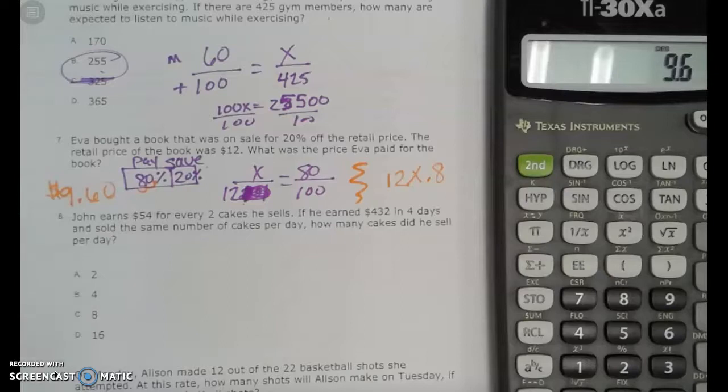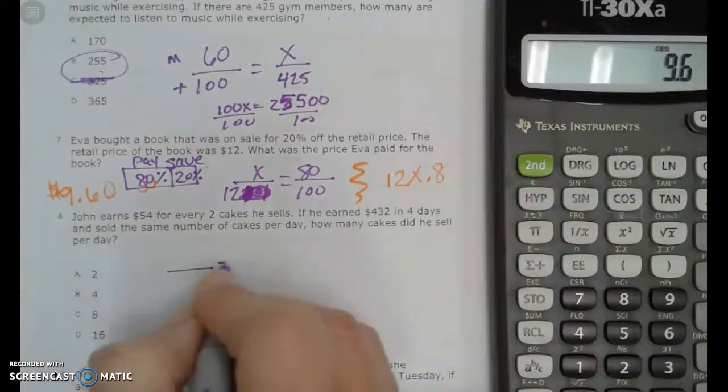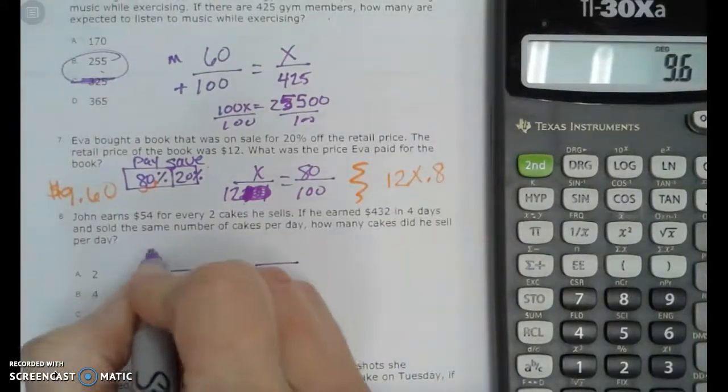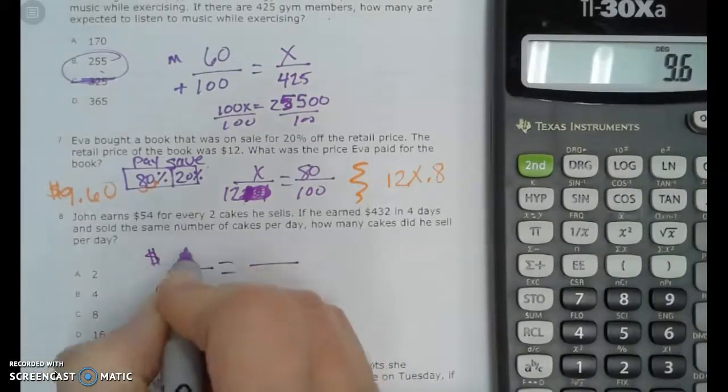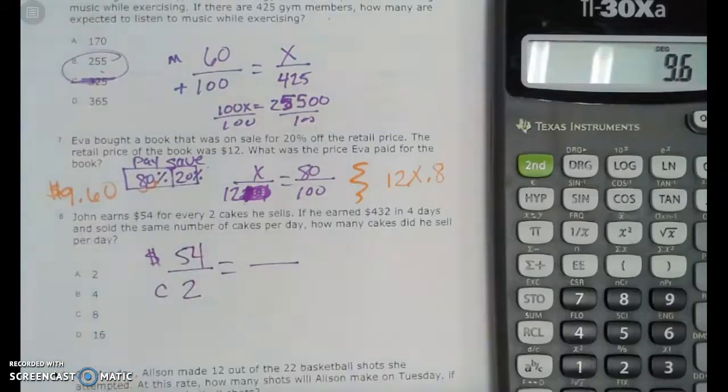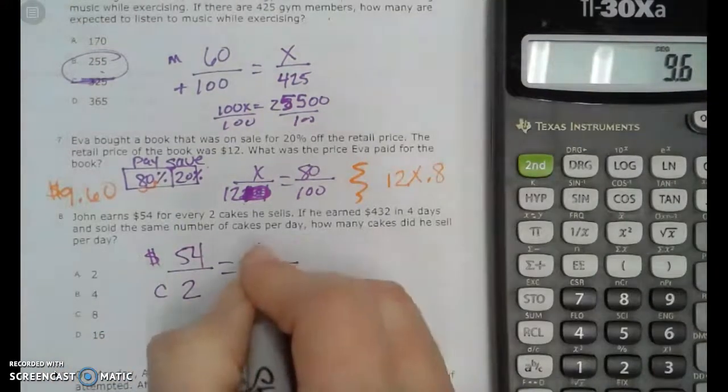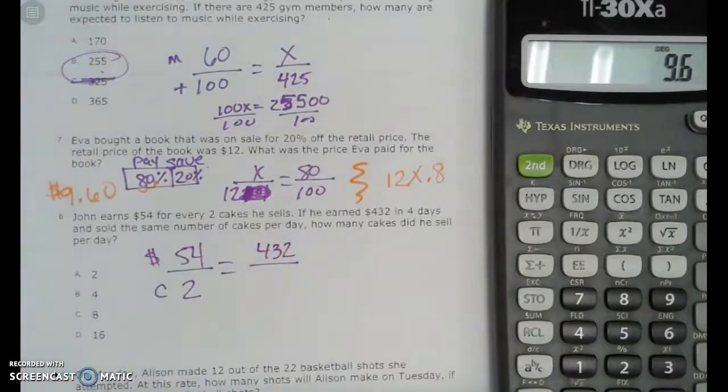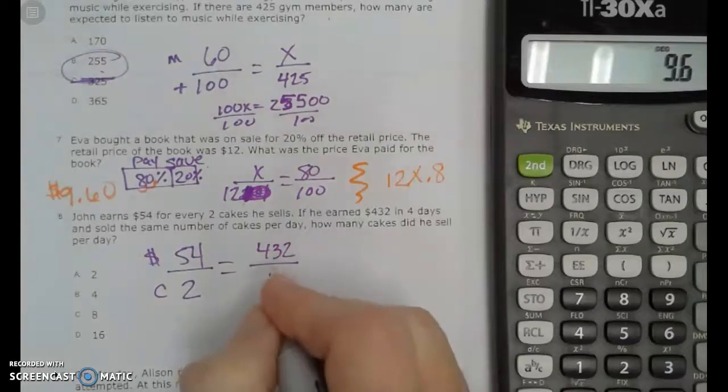Okay? So now John earned $54 for every 2 cakes he sells. This is the money, and this is the cakes. So $54 for every 2. Okay, if he earns $432 in 4 days, and he sold the same number of cakes per day, how many cakes did he sell per day? So we're looking for how many cakes.